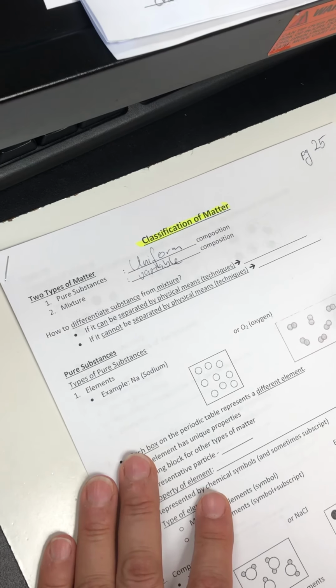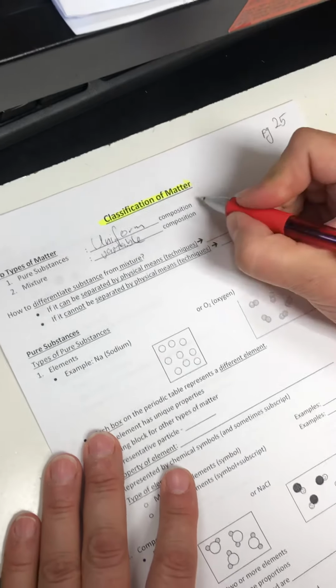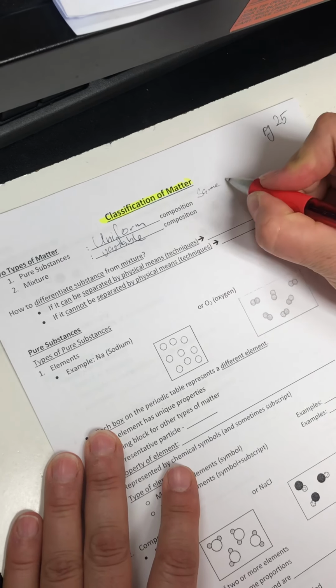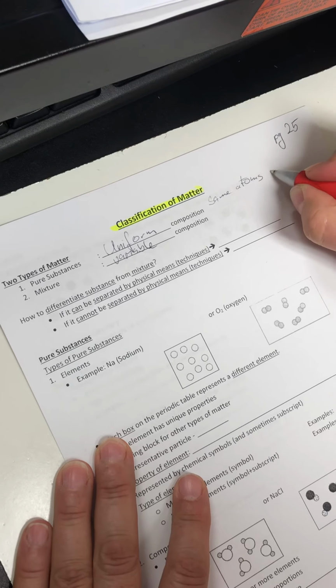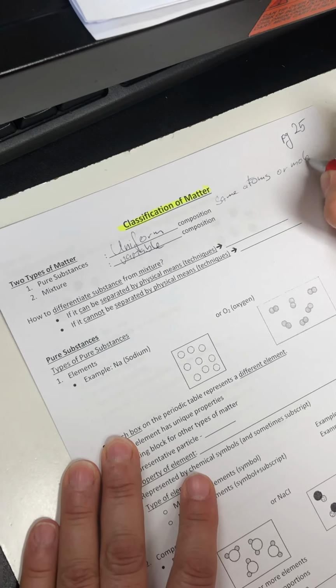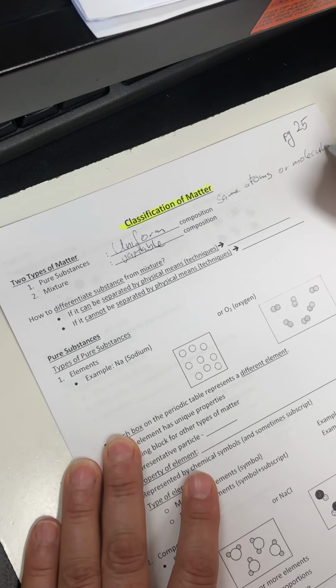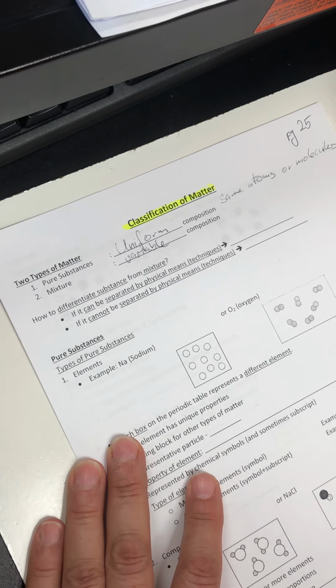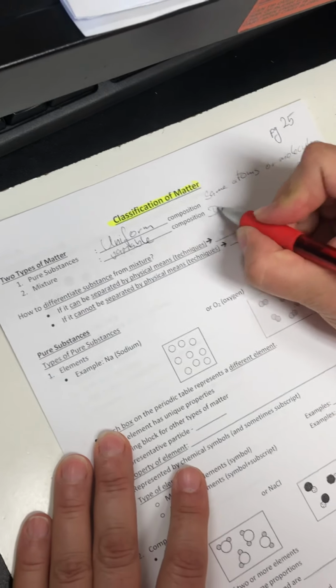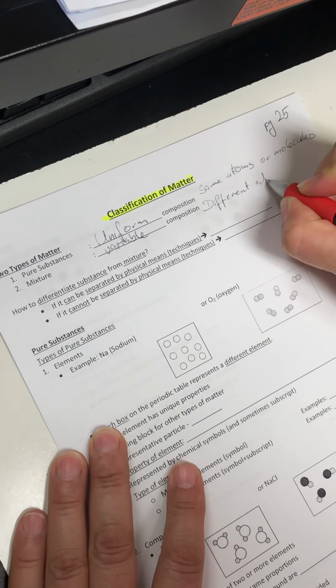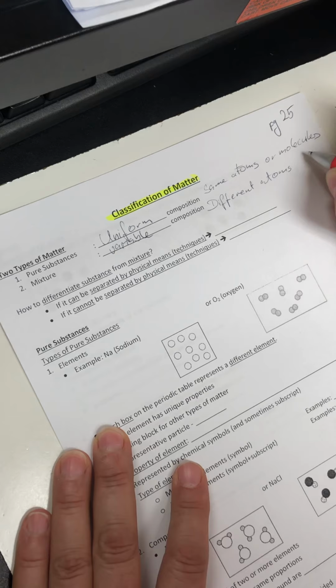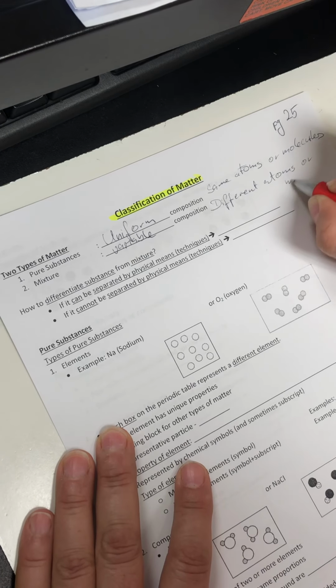So uniform usually means it's made out of the same atoms or molecules. And a mixture is made out of different atoms or molecules.